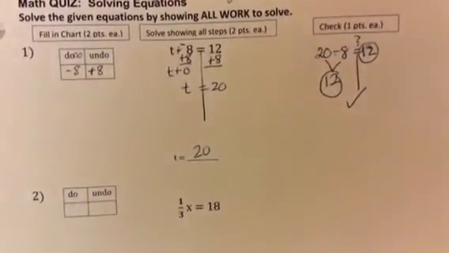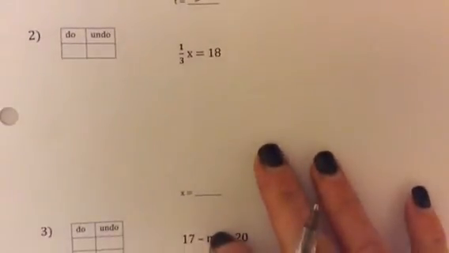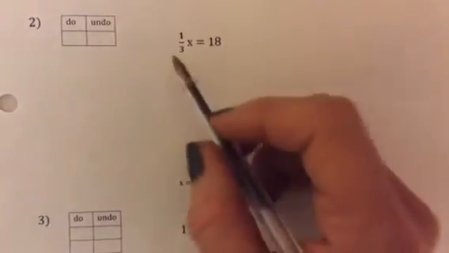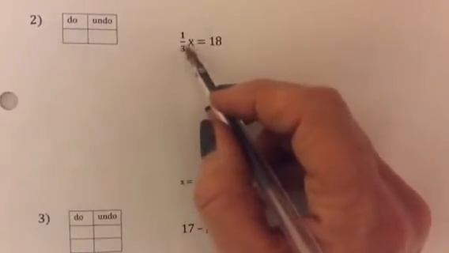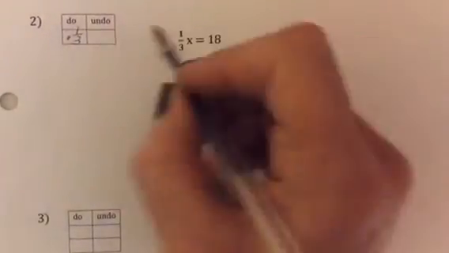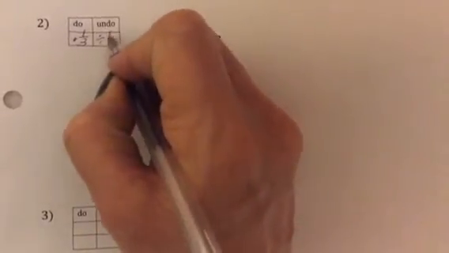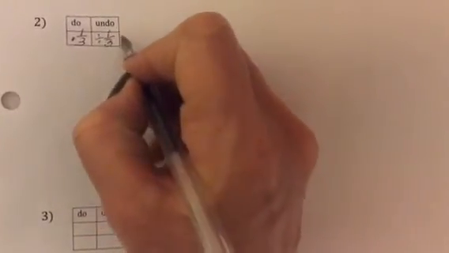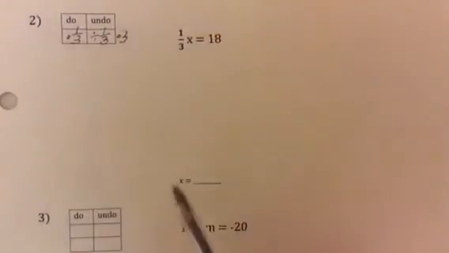My second equation is 1/3 times x equals 18. And I know it's multiply because a number next to a letter or a variable means to multiply. So I'm going to put in the do: times 1/3. And to undo that, we would put either divided by 1/3. When you divide by a fraction, that means multiply by its reciprocal. So either one of these work.